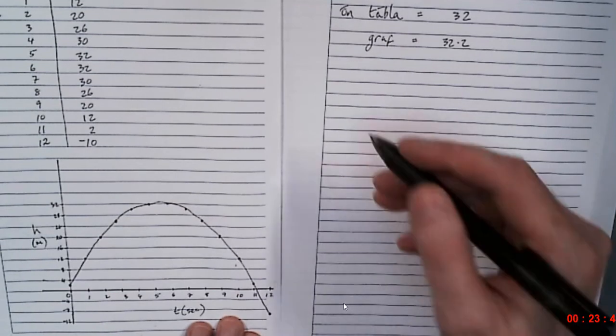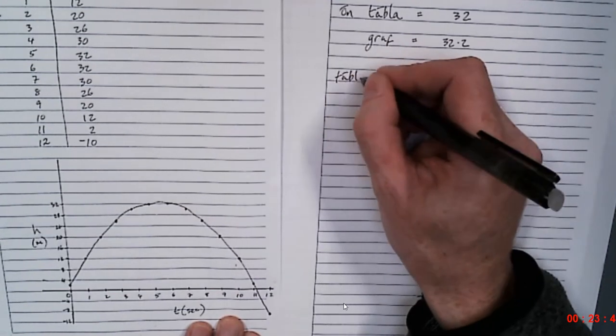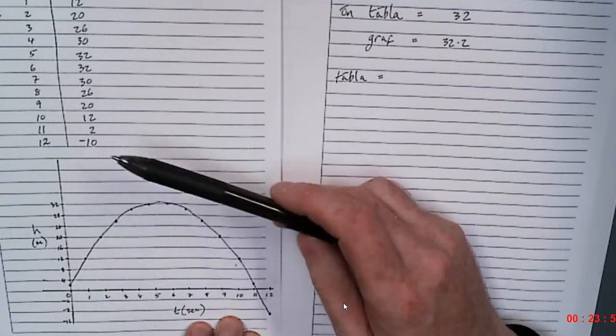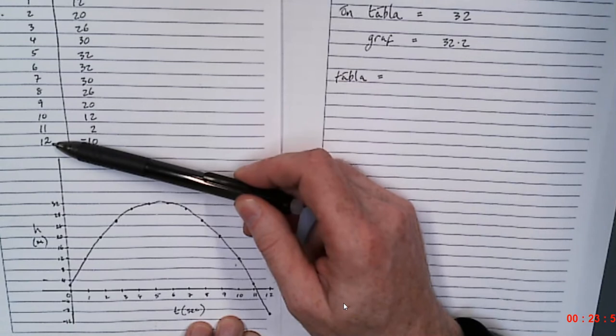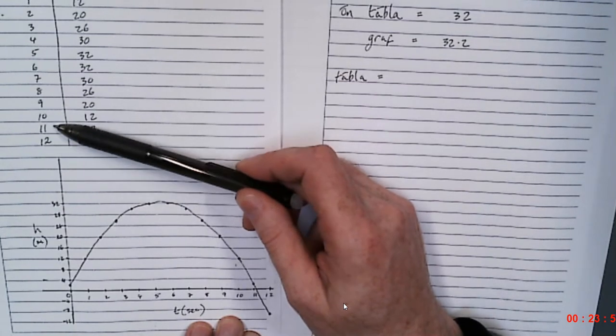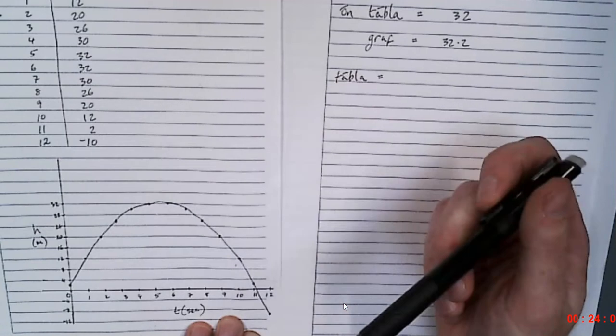Use your table and your graph to estimate the greatest height of the firework. Use mathematical tools, table, graph, and algebra to estimate the time for which the firework strikes the ground below where it was lit. So, reading from the table, when the firework hits the ground, the height is minus, so it would probably be 11 point something.